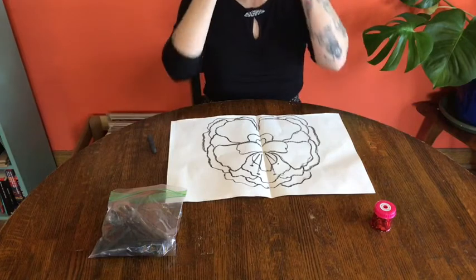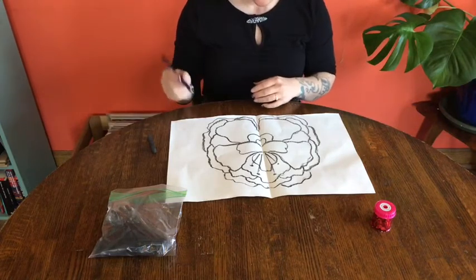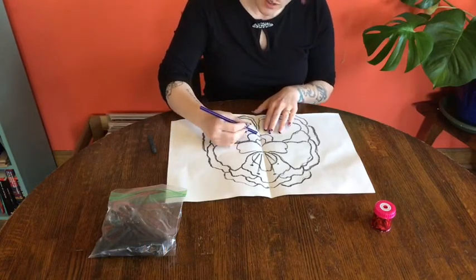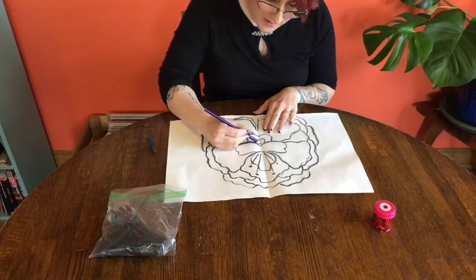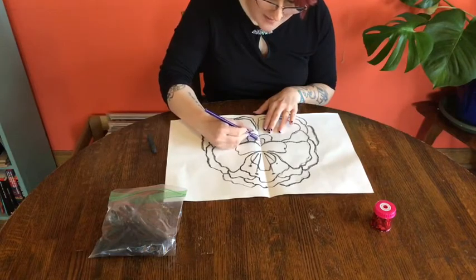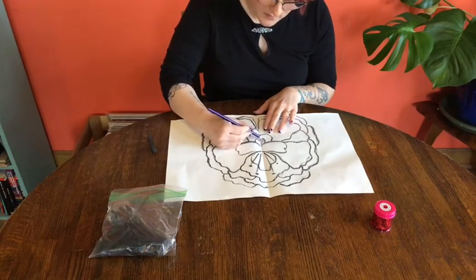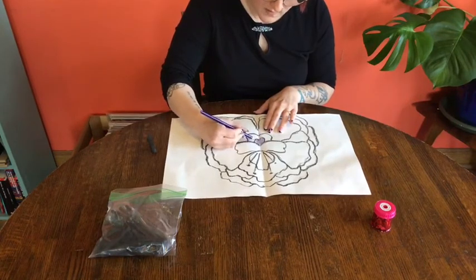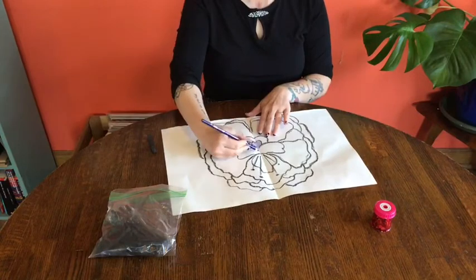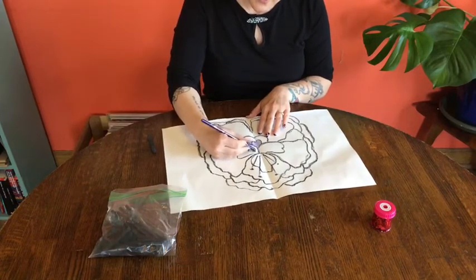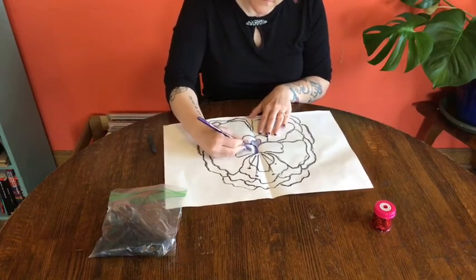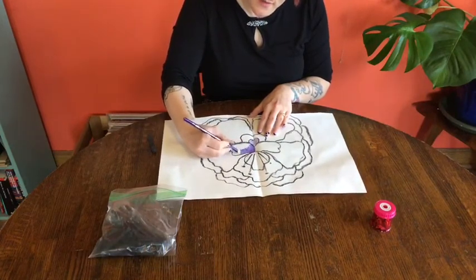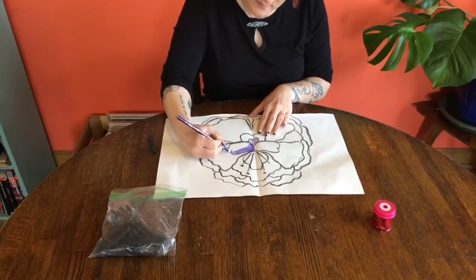Now I'm going to start working in my monochromatic color scheme using my violet colored pencil. You can control how hard or how soft you color. I'm going to start by coloring really soft. And then I'm going to go to another petal and color a little bit harder. This way I can start to see the range of colors that my colored pencils make.